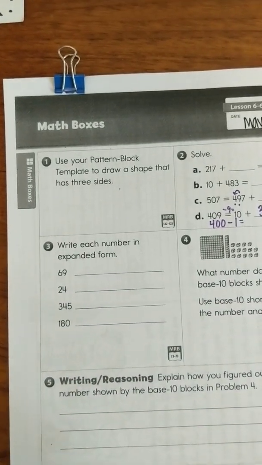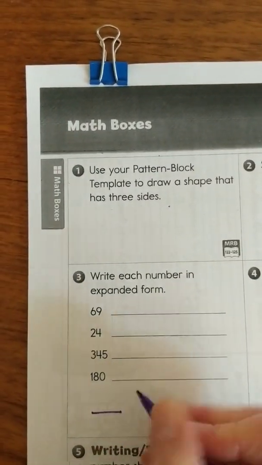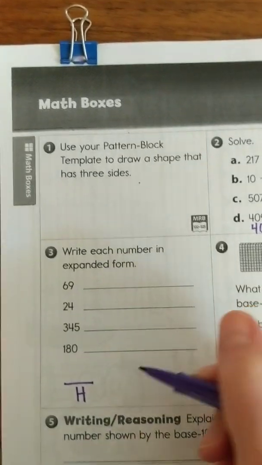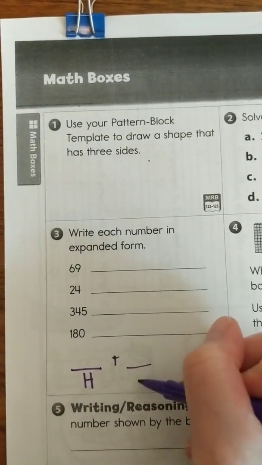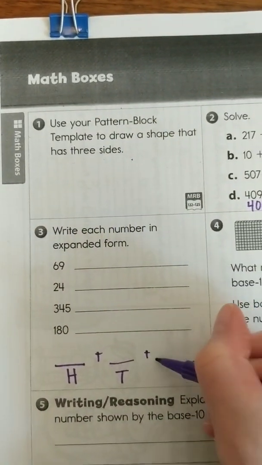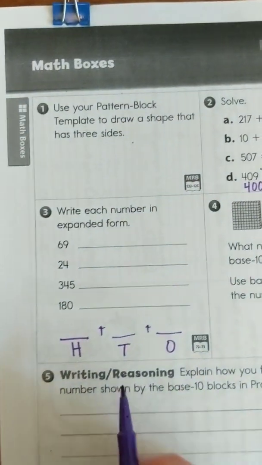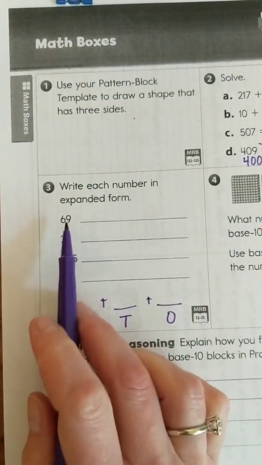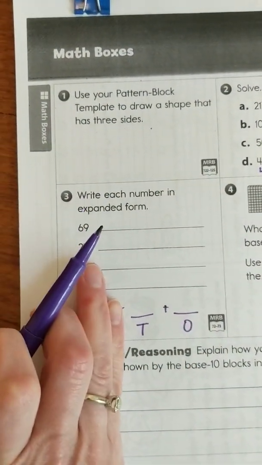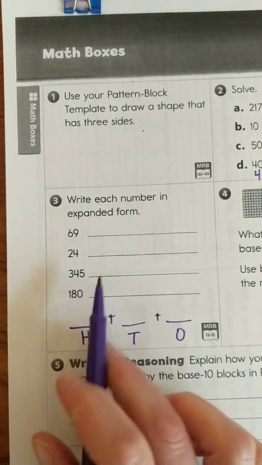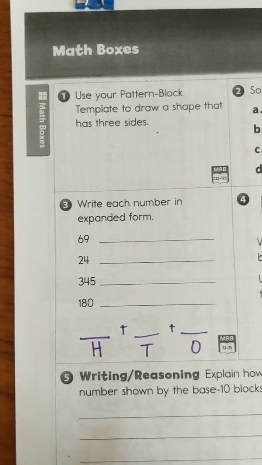So remember, that means they want us, if it has hundreds, you need to write it as your hundreds plus your tens plus your ones, okay? So if there is not hundreds, you just do it as your tens plus your ones. So let's do one that's in the hundreds, okay, together.